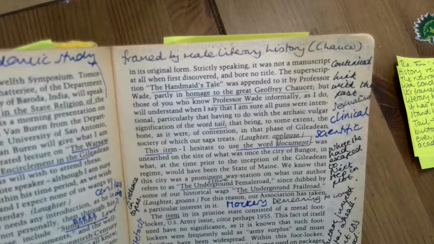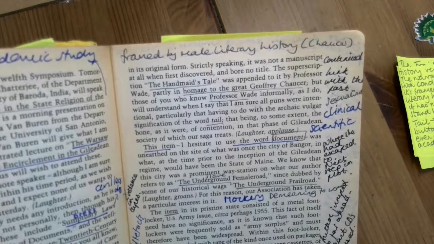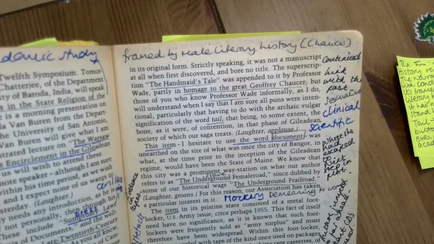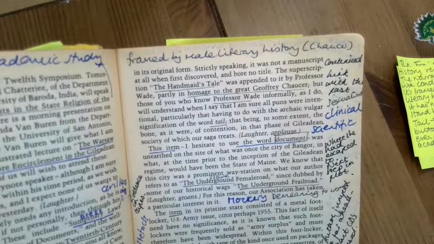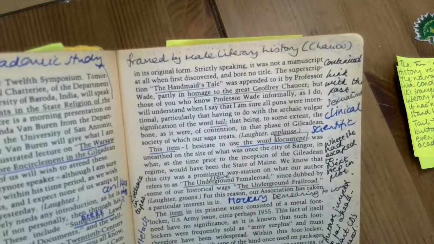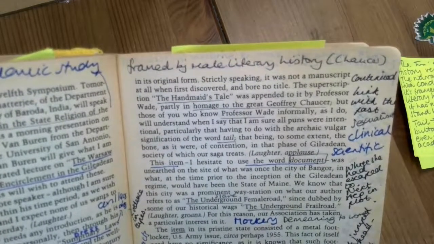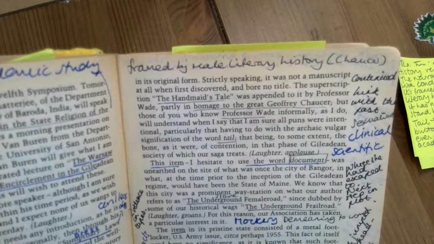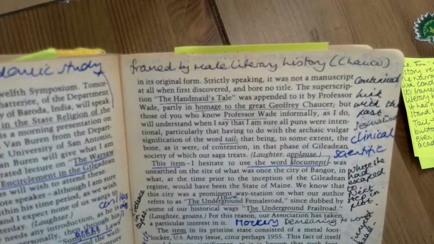So this narrative, this story of Offred, which has been given the title The Handmaid's Tale by Professor Wade, frames it then as being in reference to something masculine, male literary history. And so it's as if Professor Wade is saying this text has no right to stand by itself. It is not something in its own right. It's only in reference to something by the great Geoffrey Chaucer. And so we have again a reduction of the value of the Handmaid's Tale.